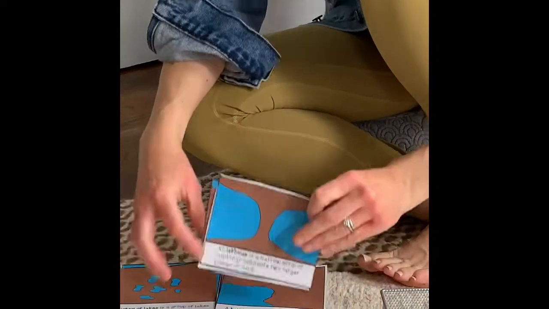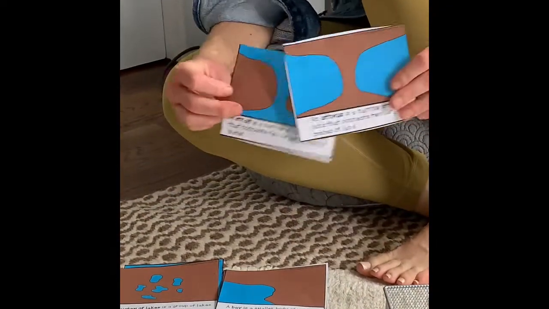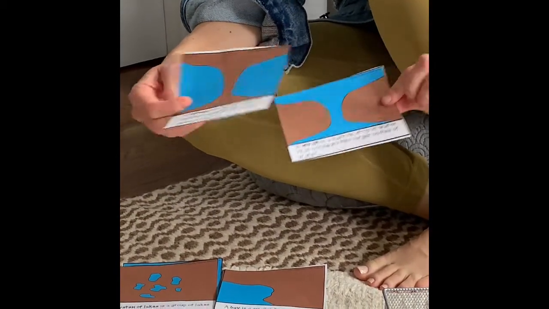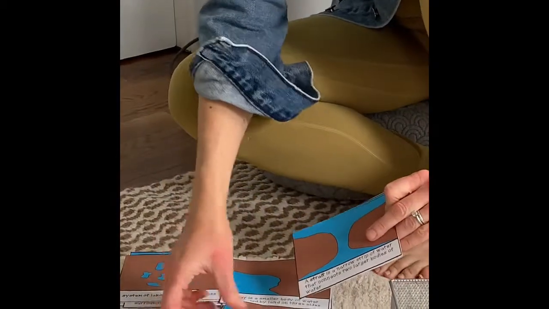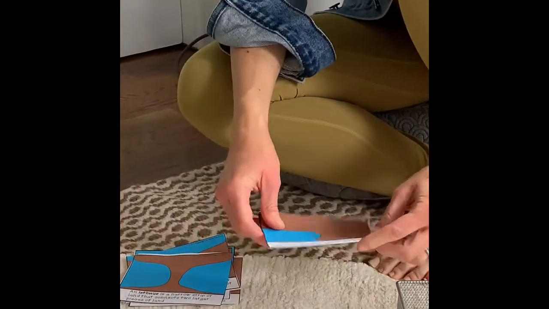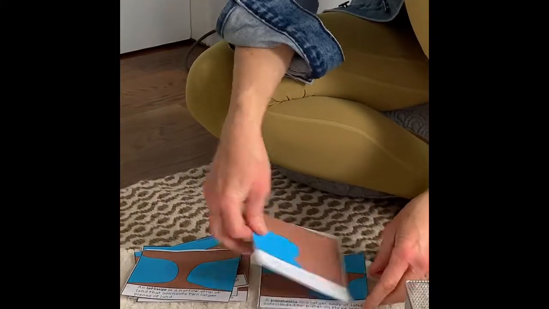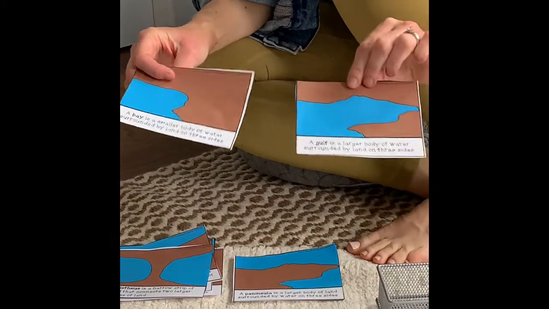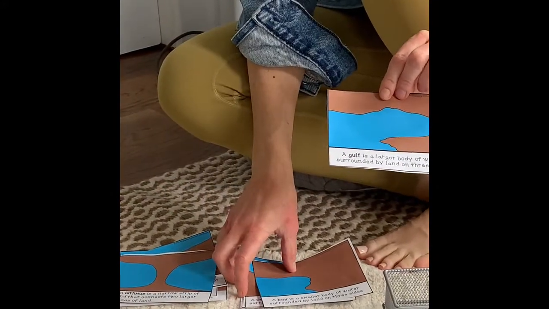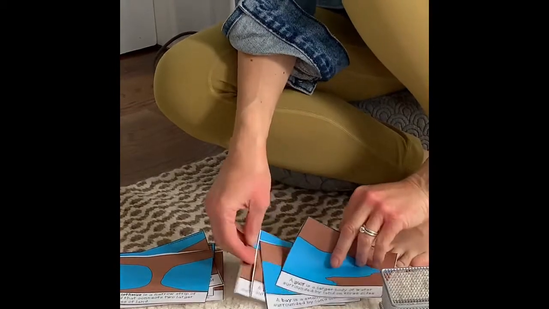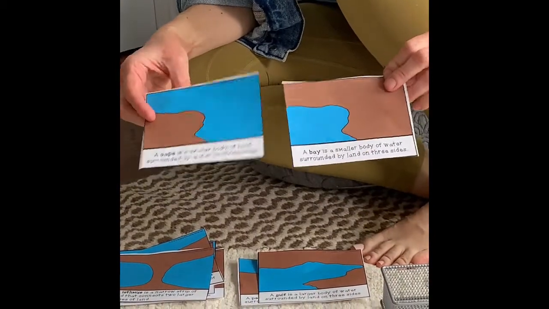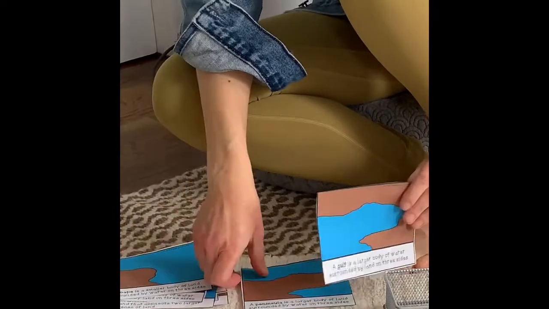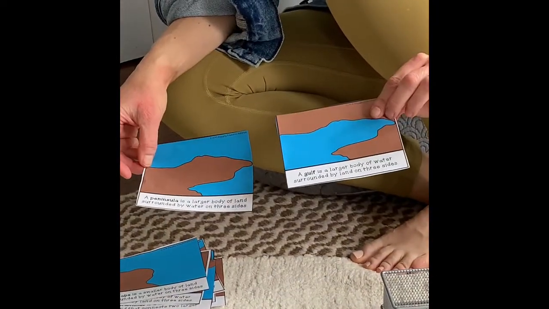Okay, and then they've got an isthmus versus a strait. And a bay versus, oh boy, sorry. A cape, and this is a bay. And then you've got a peninsula and a gulf, okay?